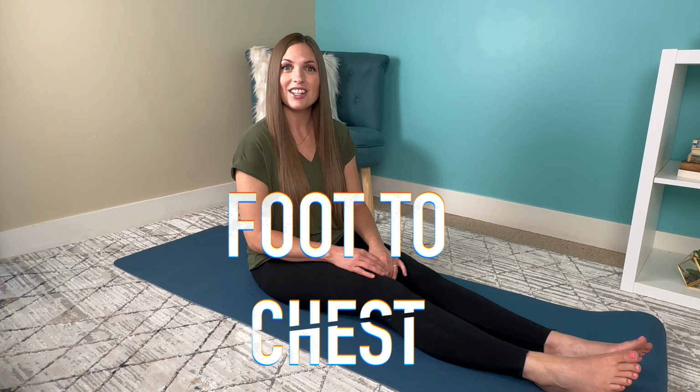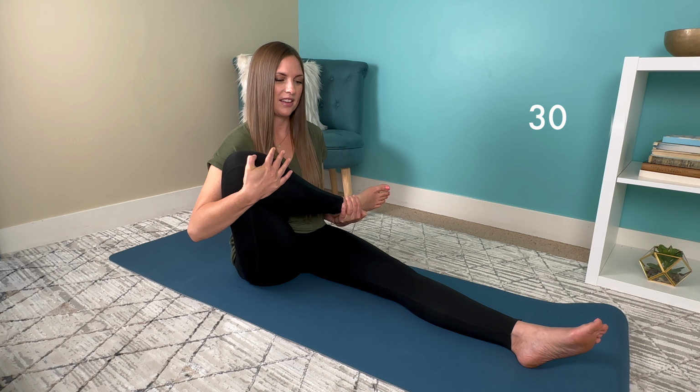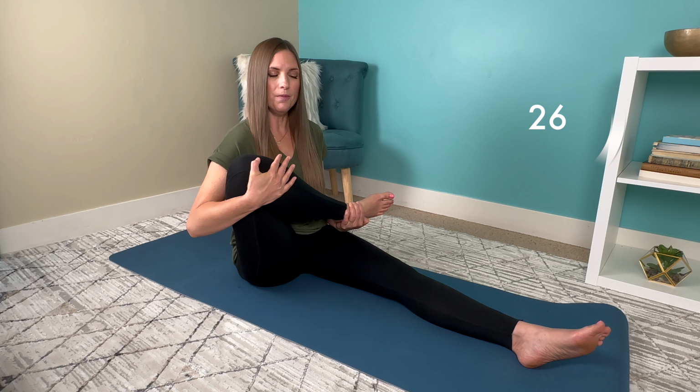This next stretch is a foot to chest stretch. We're going to do this by taking your leg, bringing that foot up as close to the chest as possible. Go ahead and have one hand on the knee, stabilizing and bringing that up into the chest. We're going to start this stretch, hold it for 30 seconds right now. Again, keep your back as straight as possible.